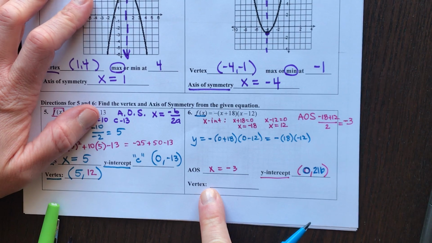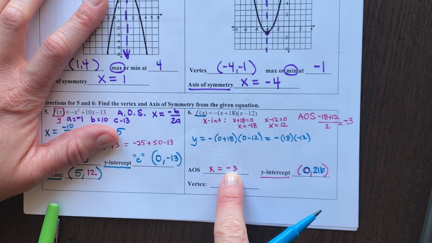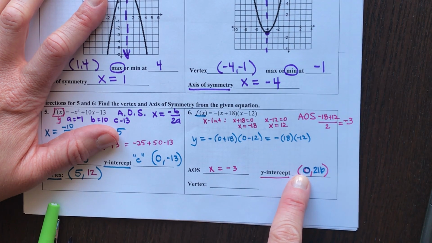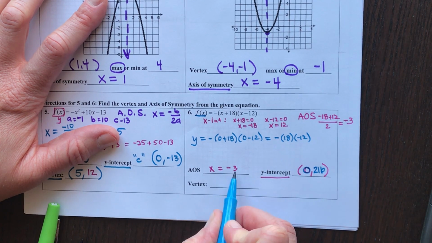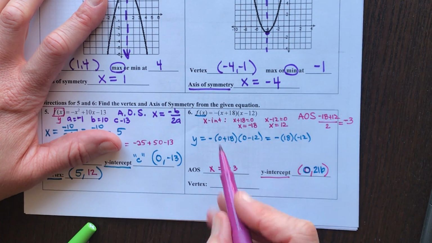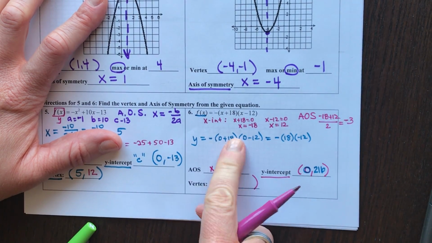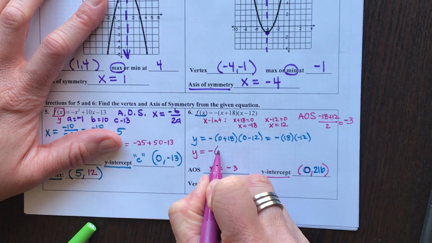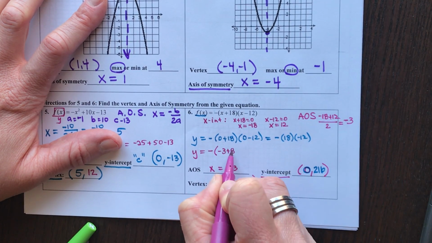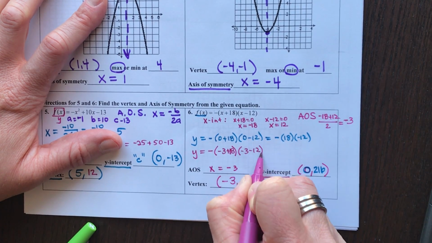Now, my vertex has to have the same x value as my axis of symmetry. And I already know what that is. Kind of like I knew for a y-intercept that x would be 0, for my vertex I know it needs to have the same x value. So I know it has to be at -3 comma something. Well, I'm just going to plug in -3. Opposite of -3 plus 18, oops, forgot my 1, and then -3 minus 12.